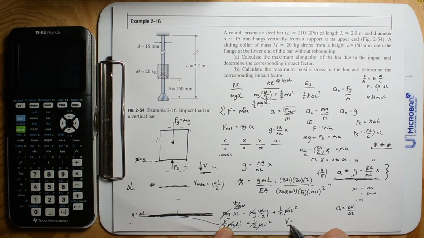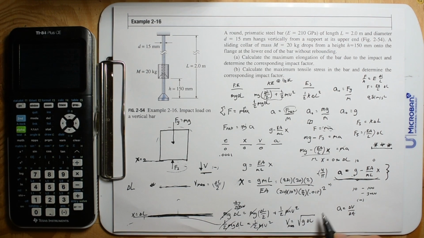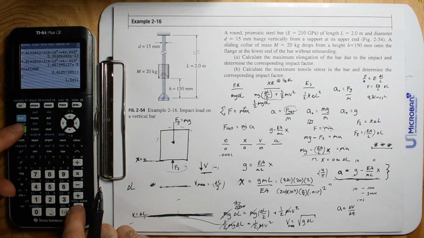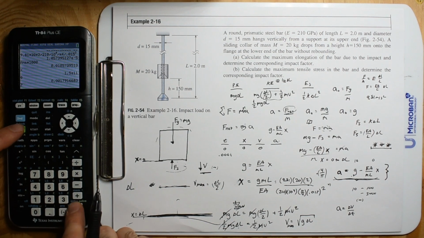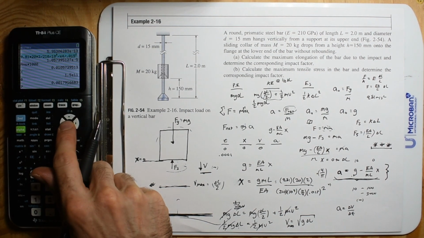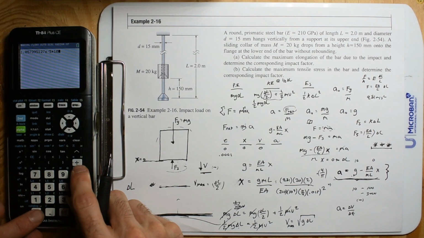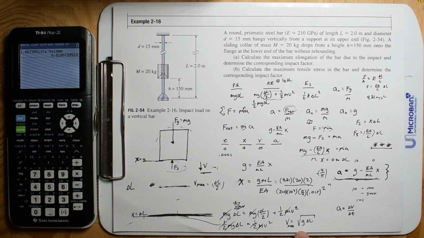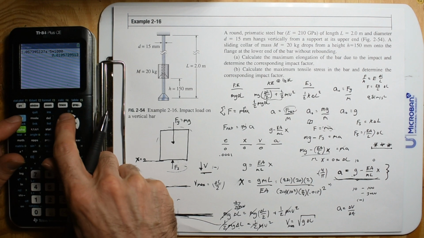So velocity max is equal to the square root of g change in length. I don't even have change in length in my calculator. Holy Toledo. Yeah, let's go get that value. I mean, we just did it. It's right here, times 1,000. So this is my change in length, and we got to get it back into meters.